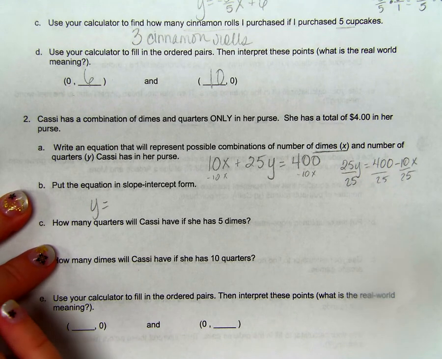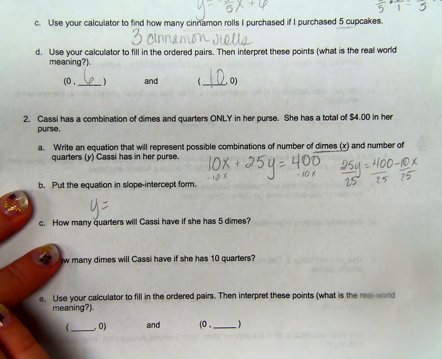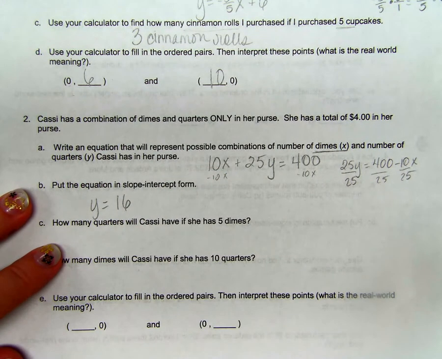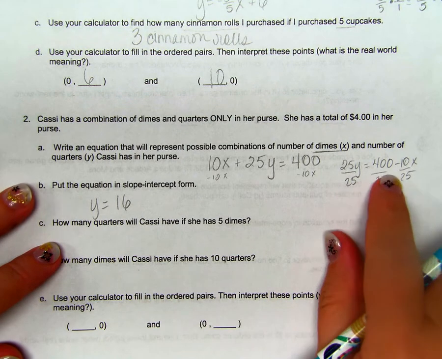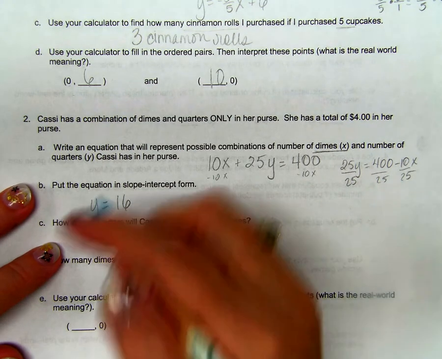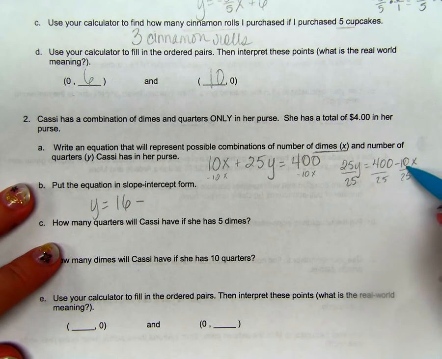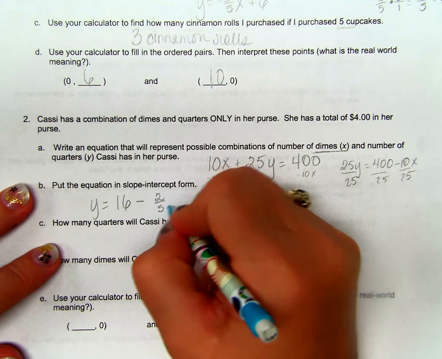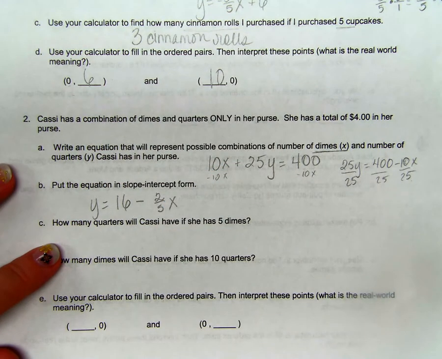How many quarters in $4? 16. See, hey, we just did some math in our head. Yay for us. Anybody know what 10 divided by 25 is? I kind of do it because I already did it last period, but I know both of these are divisible by 5, right? So 2 over 5x. You okay with that?